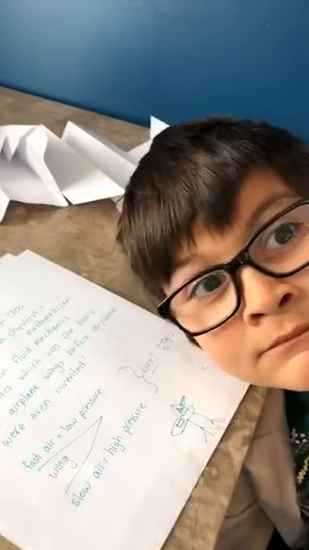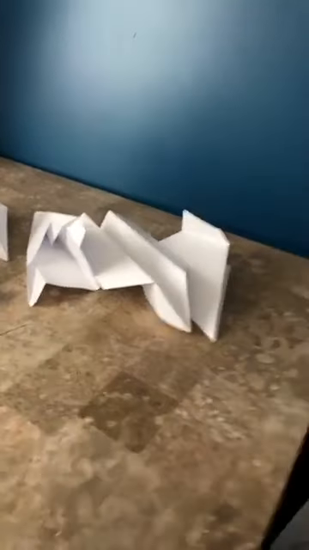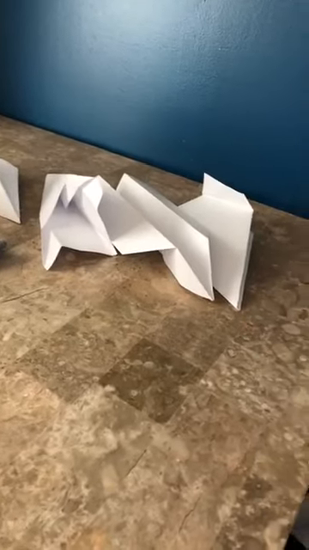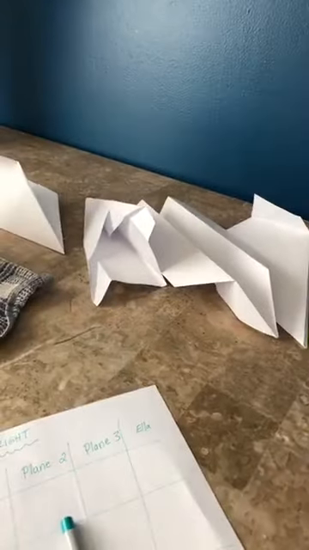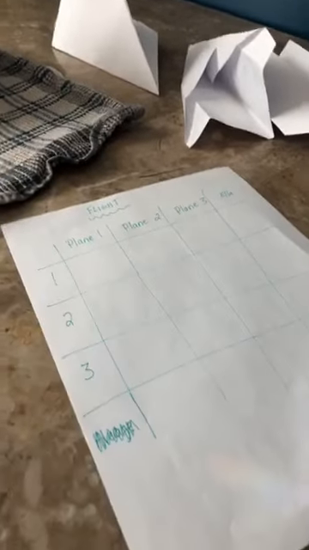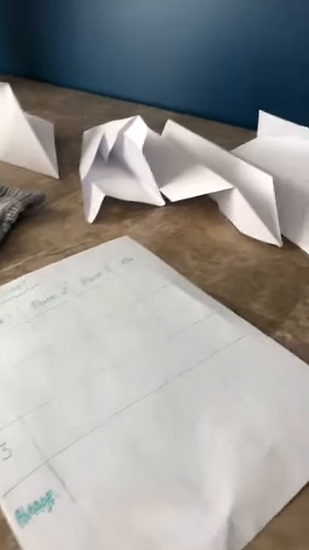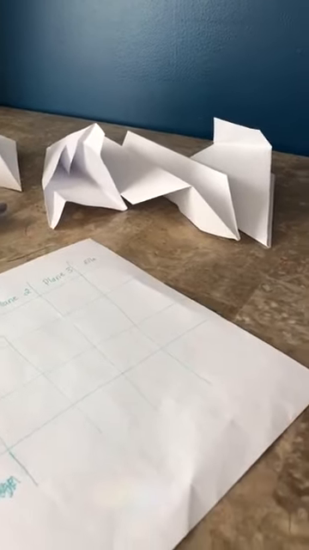What's that? Paper airplanes and my face. Yeah. What are we going to do with those paper airplanes? Throw them. And see what? See this. Okay. So we're going to test each airplane. How many times? 3 times. And what are you testing them for? What are you measuring? Flight. Yeah. We're going to measure the distance that they fly.